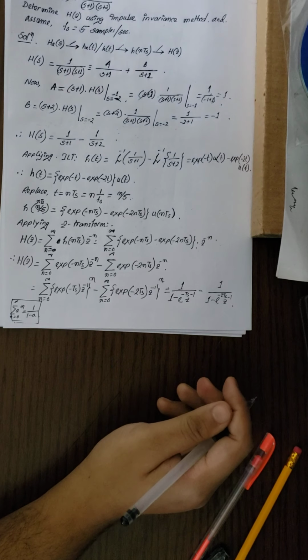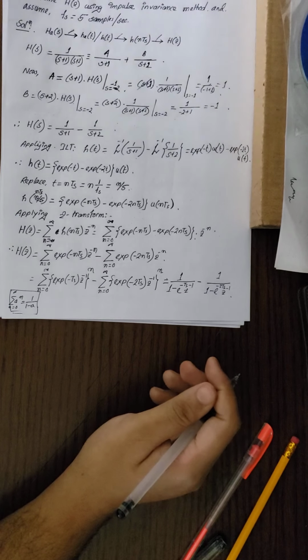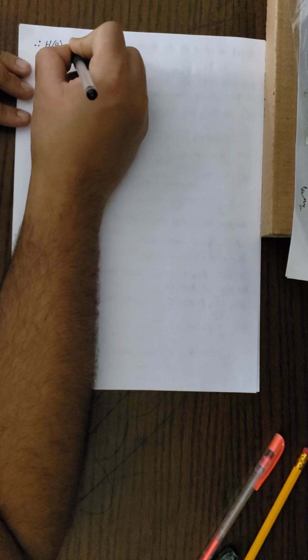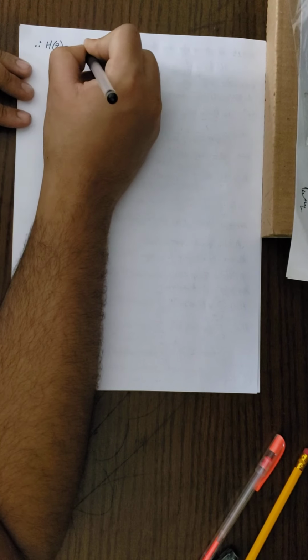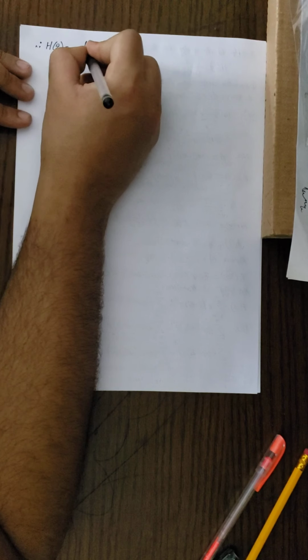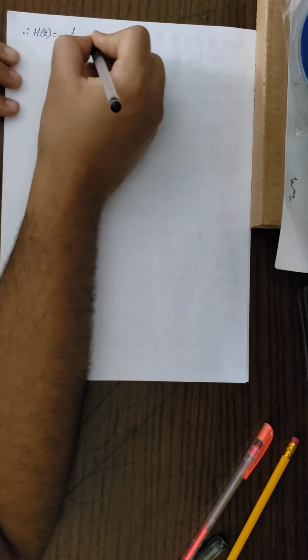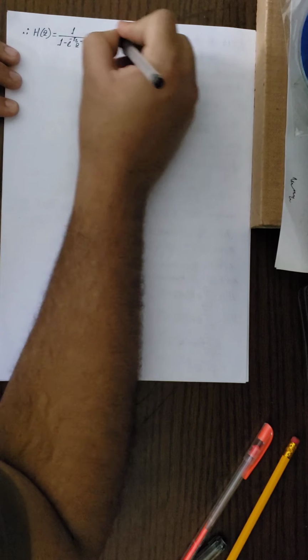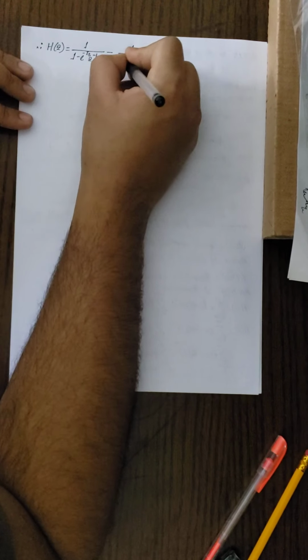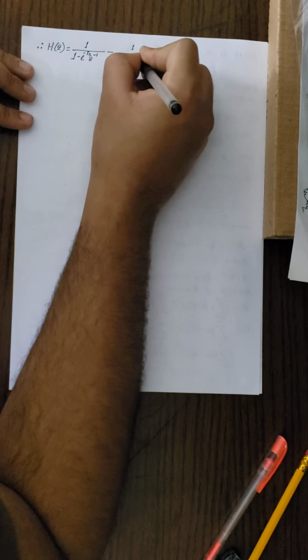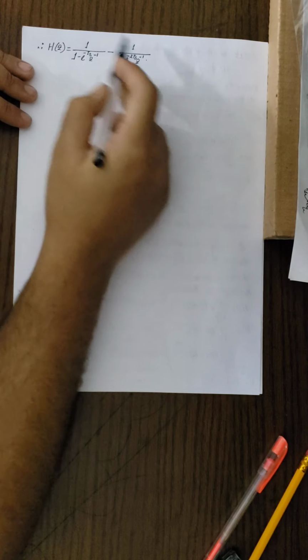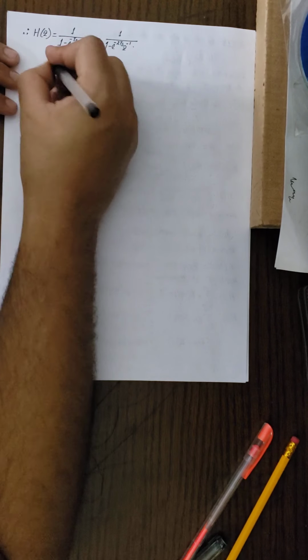And now moving on, so we got H of z to be equal to 1 over 1 minus e raised to minus Ts z raised to minus 1, minus 1 over 1 minus e raised to minus 2Ts z raised to minus 1. First of all, we are going to add or subtract these two terms up.